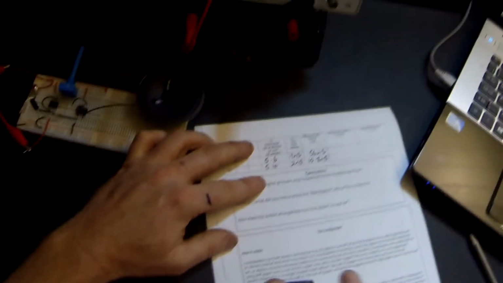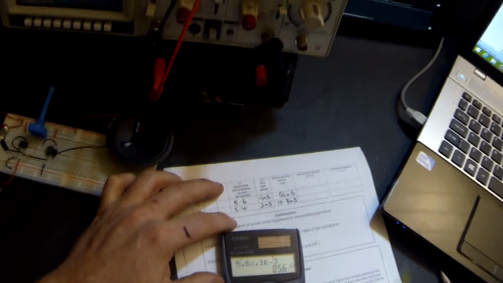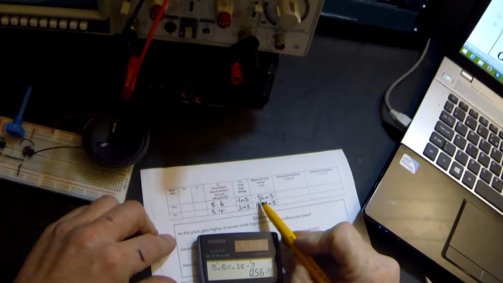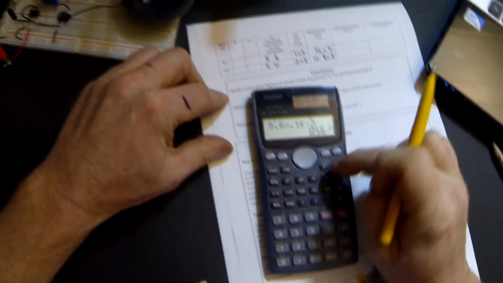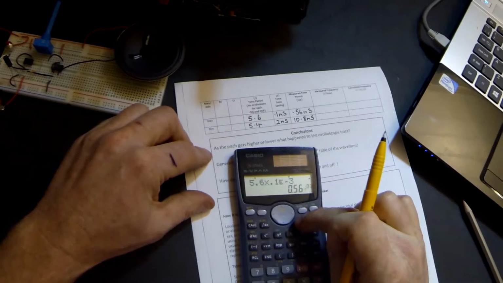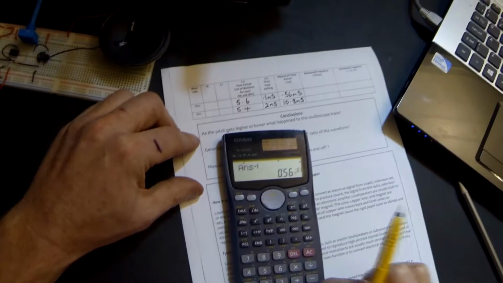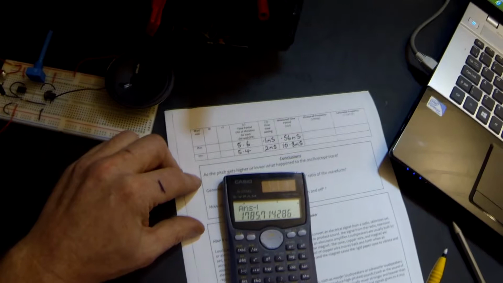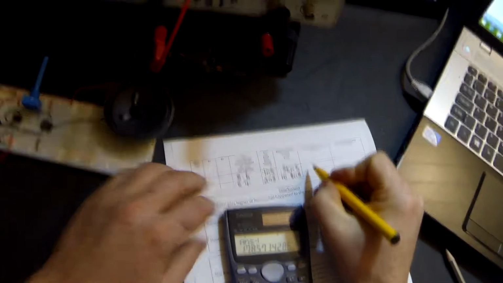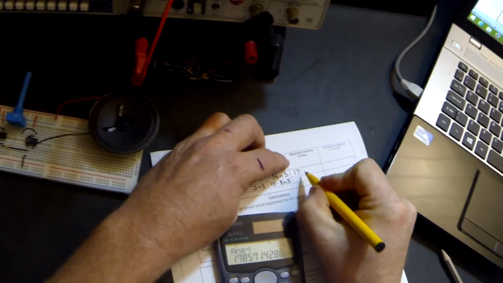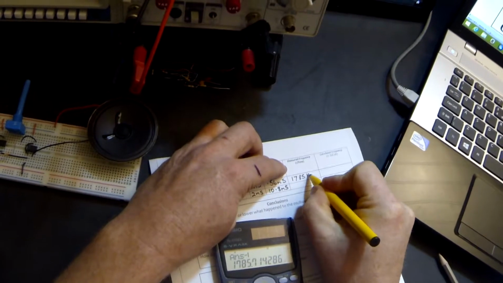Okay, so let's work out what the frequency is of the maximum and minimum now. So 0.56 milliseconds, x to the minus 1, because 1 over time gives us frequency, equals 1785 hertz.